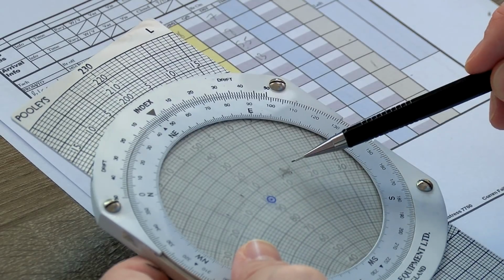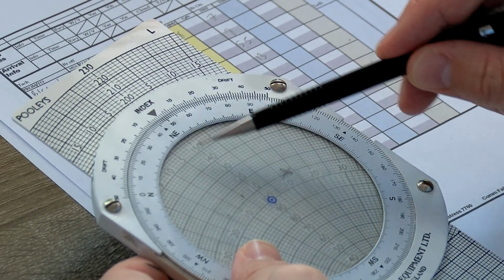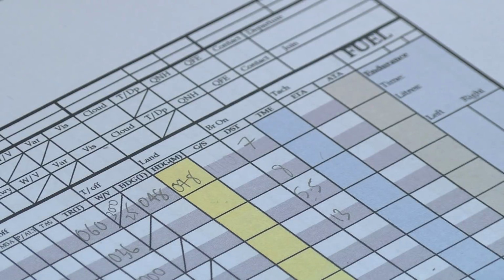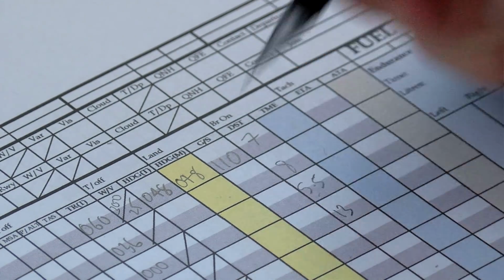and from our ground speed we can then work out how long it's going to take us to do that leg of the journey. So we go back to our flight computer for that, and we see where the cross is lined up on the speed line. We can see it showing 110. So we can write in our plog, in the ground speed column here, 110.